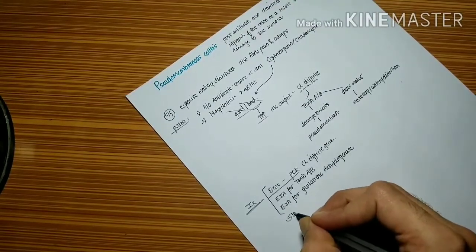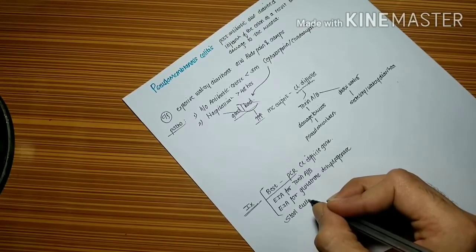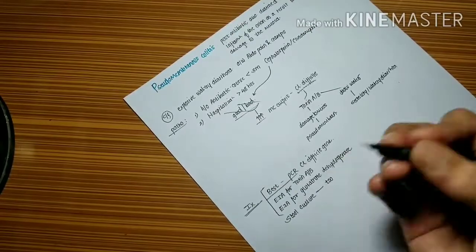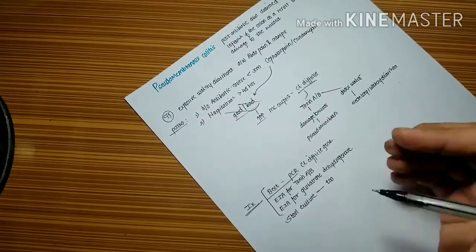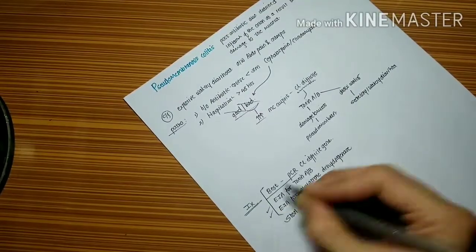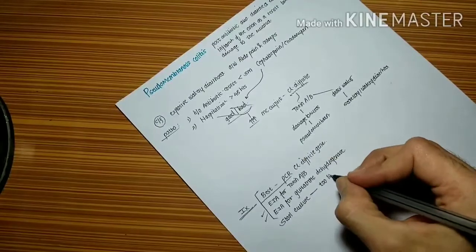And stool culture does give a diagnosis for Clostridium difficile, but the drawback here is it takes too long, so the patient would not benefit much till the reports of the stool culture come. So the enzyme immunoassay for toxin A and B and enzyme immunoassay for glutamate dehydrogenase are the investigations most routinely done.